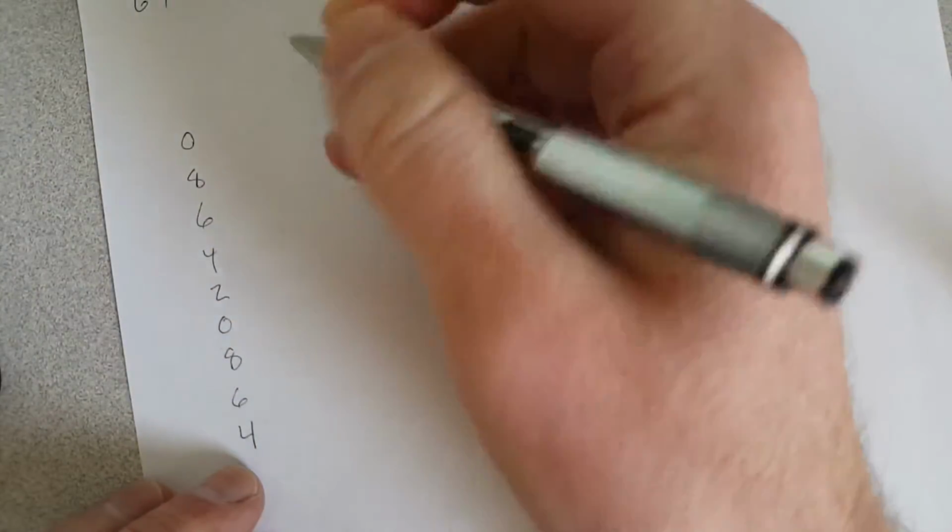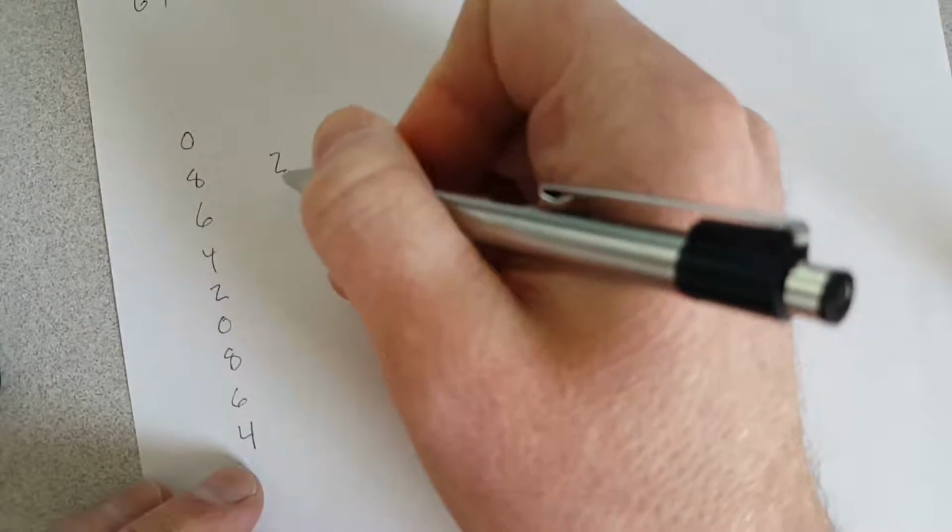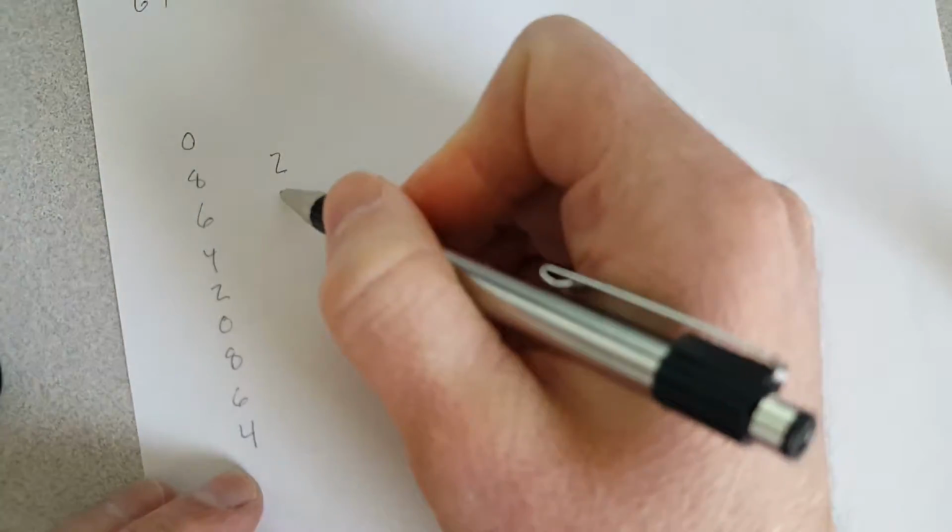When you hit that second 4 is when you go up 2, okay? And then don't go up here, go here. Practice it a few times, you'll be good.